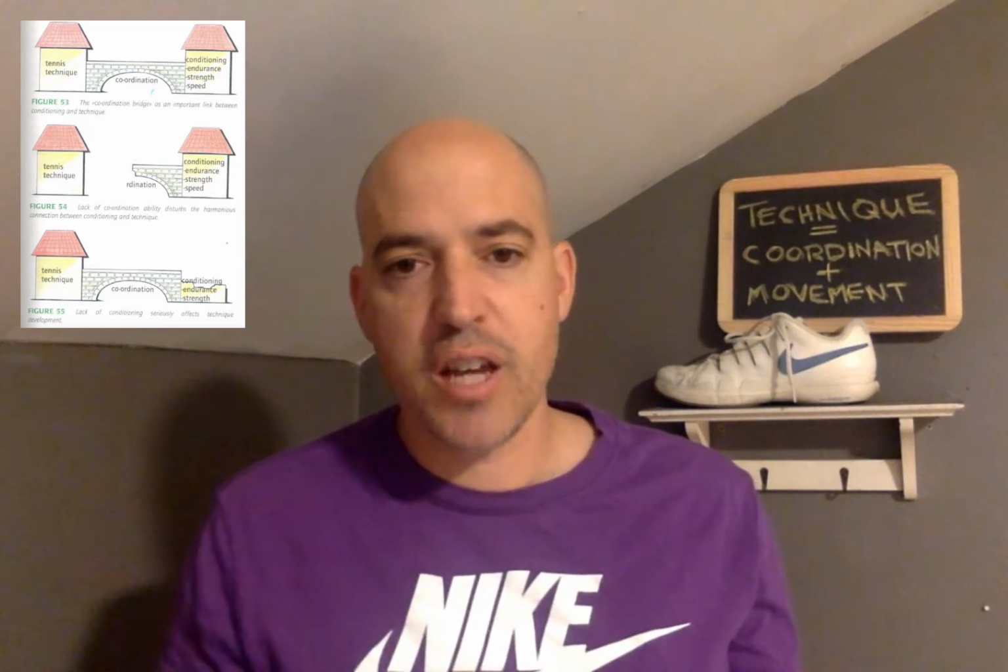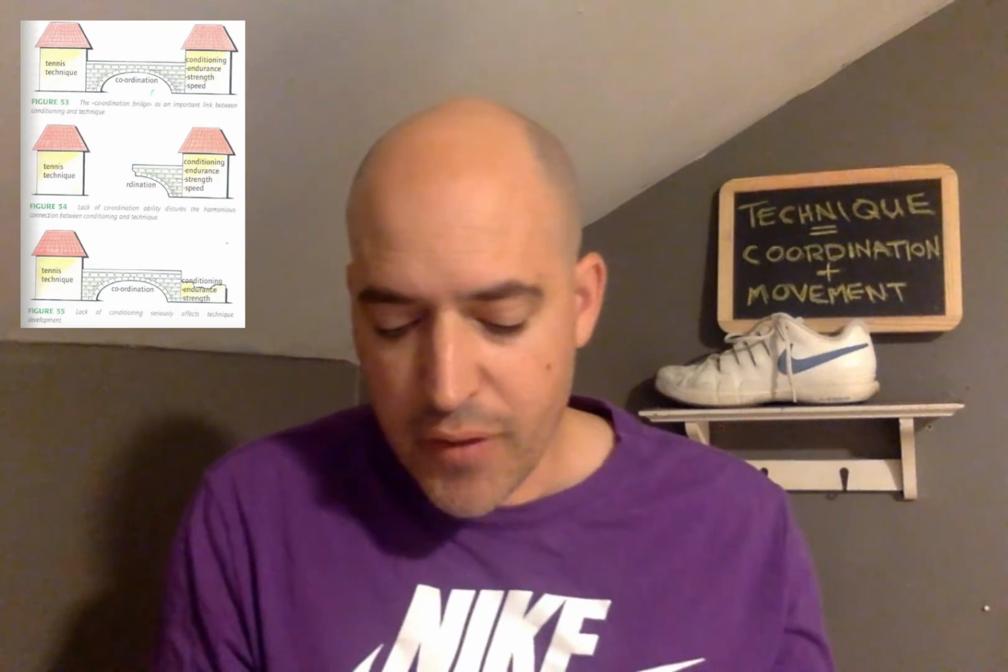Now I want to put another picture on the screen, and we see here there's a bridge. We have a bridge between two buildings, or essentially, I don't know what they would be called. I forget what they would be called, but the two buildings on either side of a bridge. You have tennis technique on one side, and you have conditioning, strength, and speed on the other. And in between those two buildings is the bridge, and the bridge is coordination.